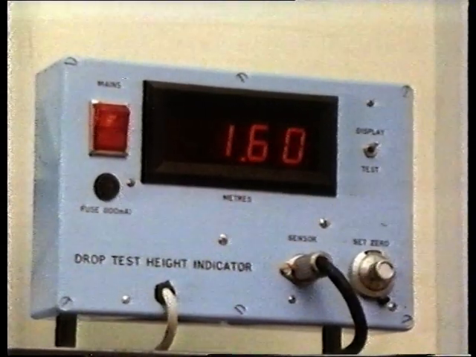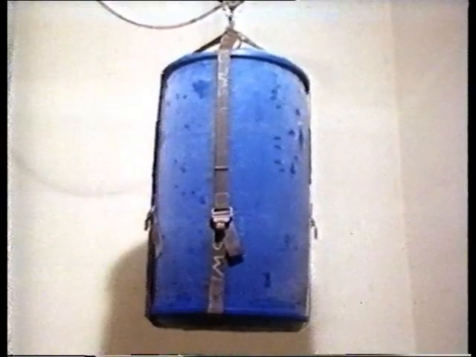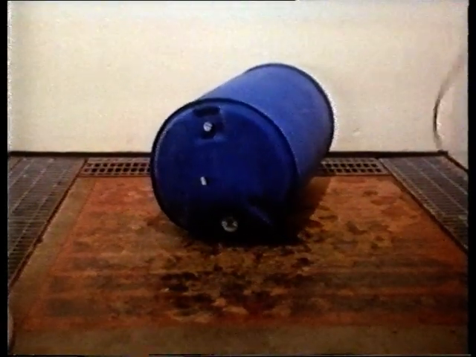This polyethene barrel, filled with antifreeze solution, has been stored at -18 degrees C. Has it become brittle? Here's one kind of test. It's dropped onto a rigid surface. The test was carried out a number of times with the barrel falling at different angles. It distorted, but it didn't burst.